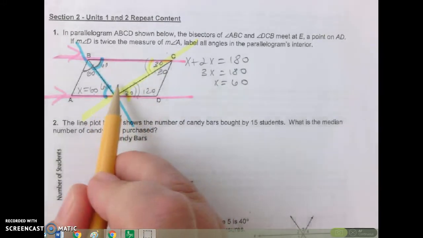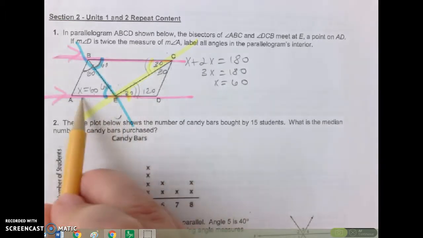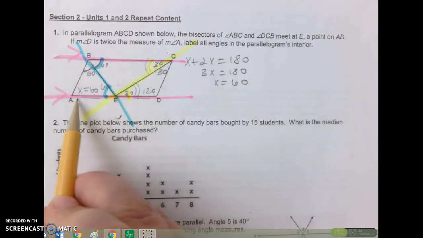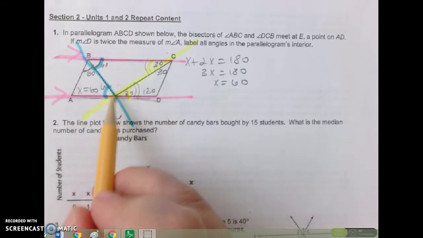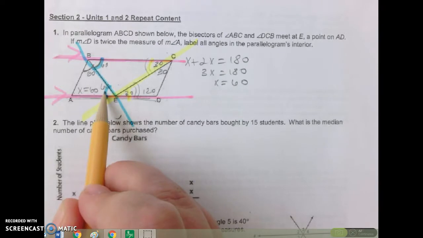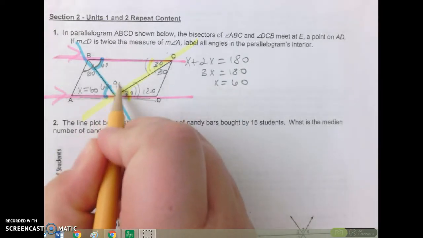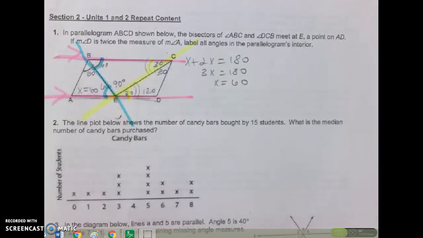Now, if I wanted to find this last remaining angle, I know that AED is a straight angle, which adds to 180. So if I subtract away the 30 and 60, I find out that this last remaining angle would be 90 degrees.